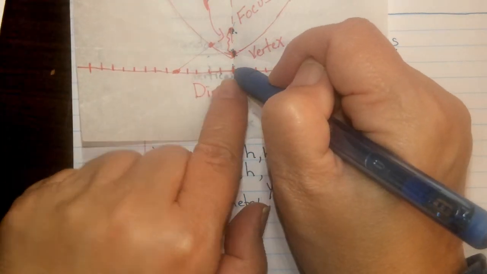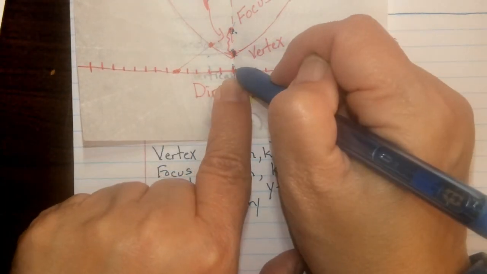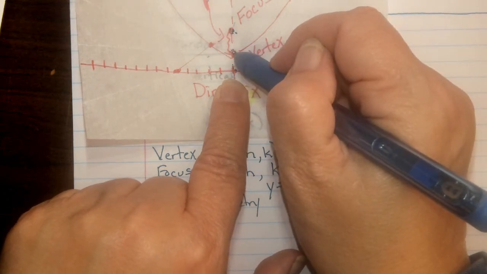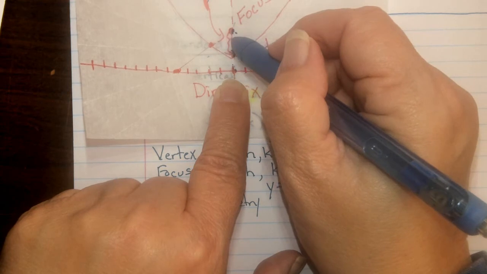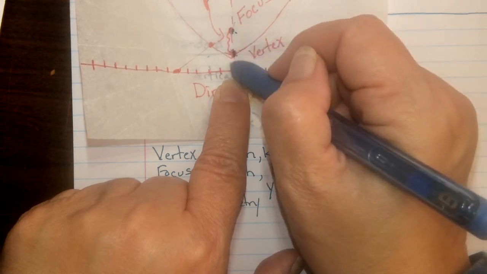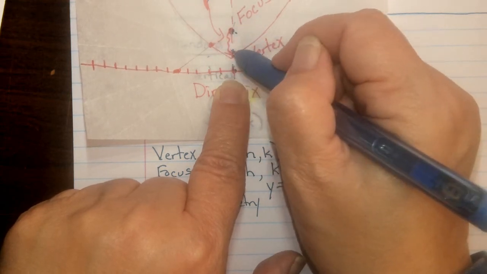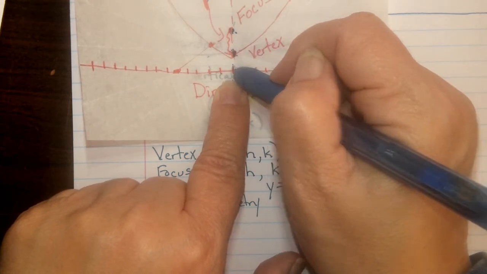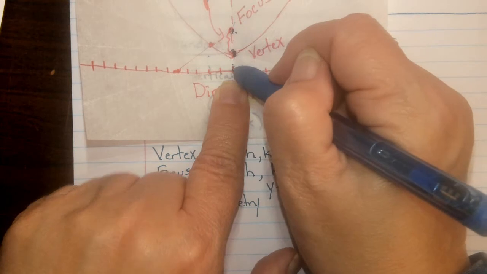We want to know the y value for the directrix. We know that our vertex's y value is k, and remember, the distance between the vertex and focus and between the vertex and directrix are the same. So if I'm on k and I go down to my directrix, that would be k minus p.